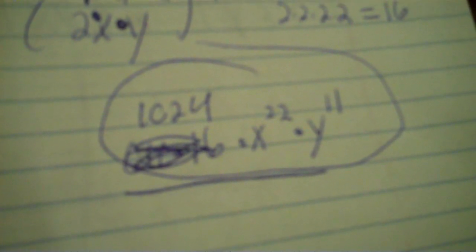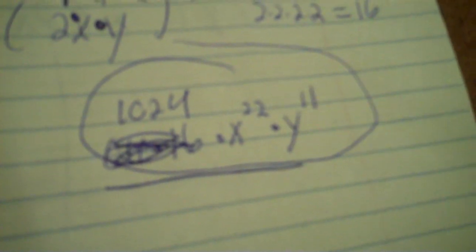Now as far as your variables go, you have x to the 22nd power and y to the 17th power. You can't simplify those because they're variables, so you just put them with times dots at the end, with times dots, not plus signs. And that's simplified. You have 1024 multiplied by x to the 22nd power multiplied by y to the 11th power. That's as simplified as you can make it. You can't do the multiplication operations because you don't know what the x and y values are.